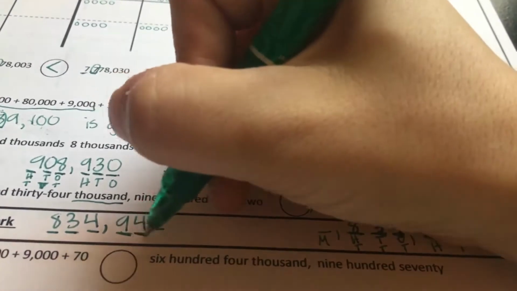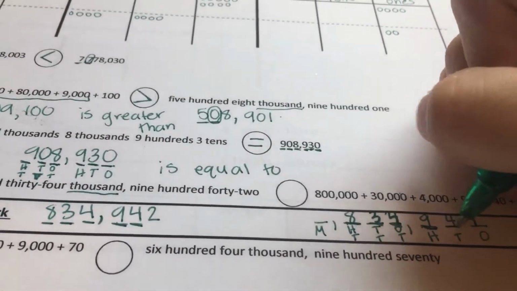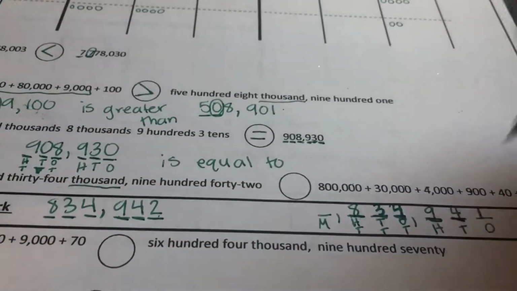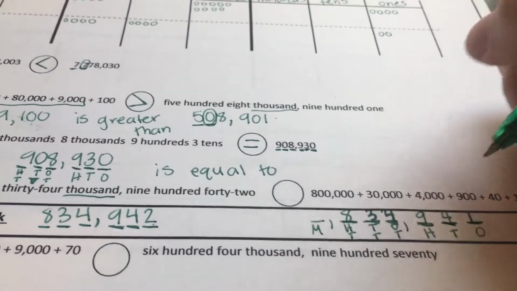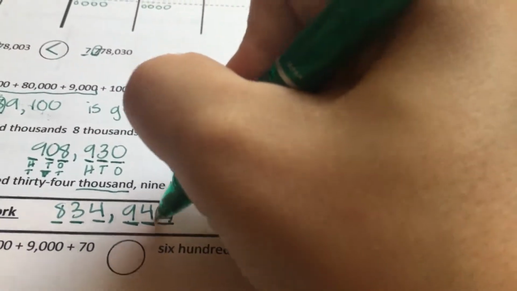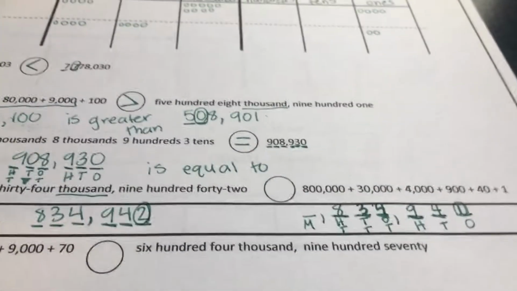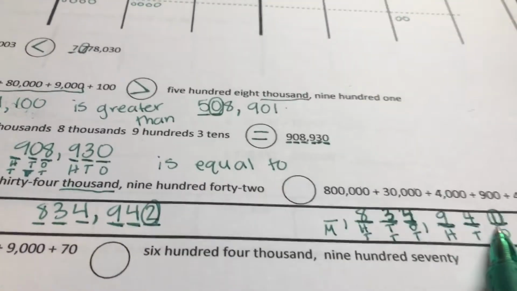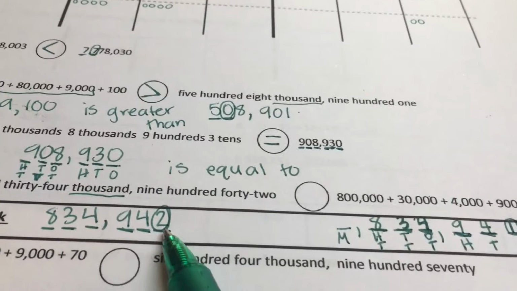We have a 4 in the tens, 4 in the tens. We have a 2 in the ones, but we have a 1 in this one. So I'm going to circle the ones that we're comparing. Is 2 ones bigger or smaller than 1 one? Well, we know that 2 ones is bigger.